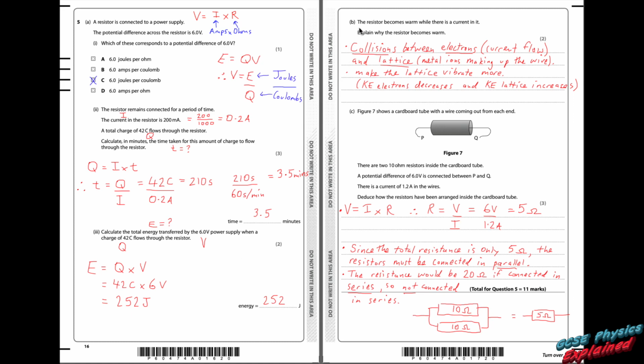Part B. The resistor becomes warm while there is a current in it. Explain why the resistor becomes warm. Okay, so collisions between electrons, which is the current flowing, and the lattice, which is the metal ions making up the wire, make the lattice vibrate more.